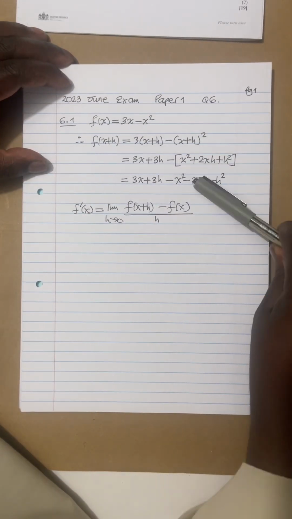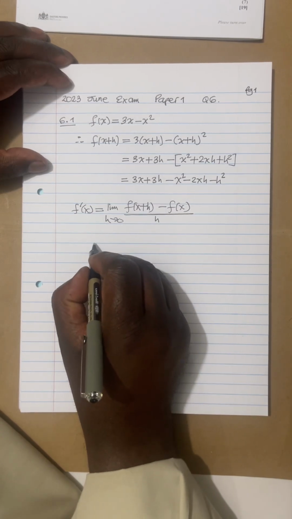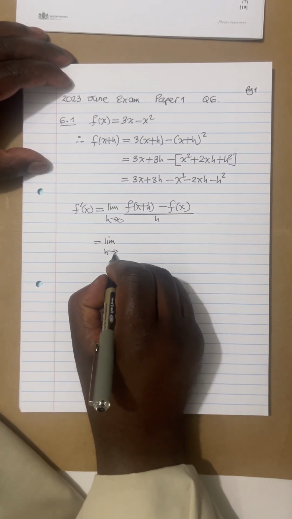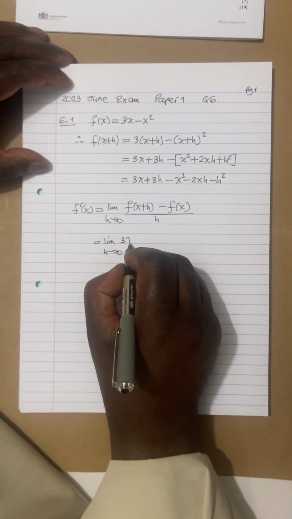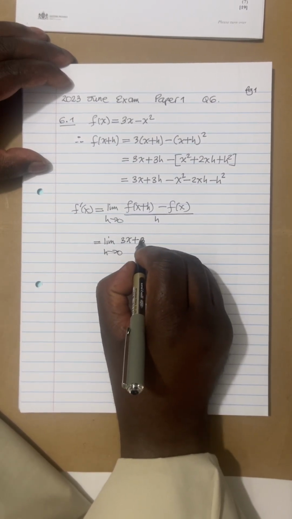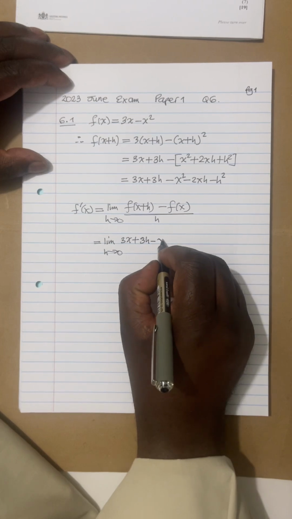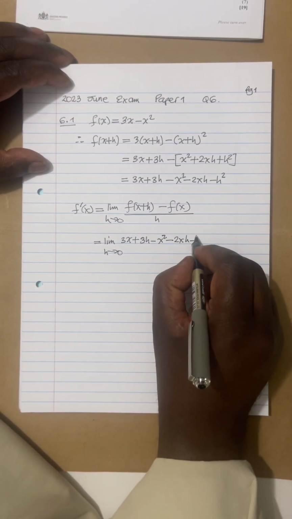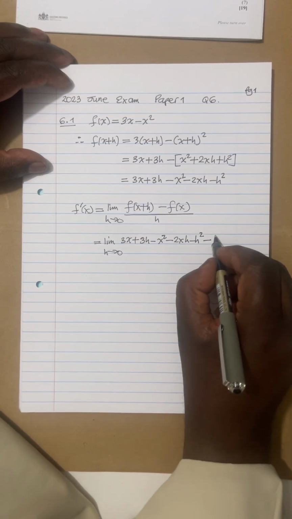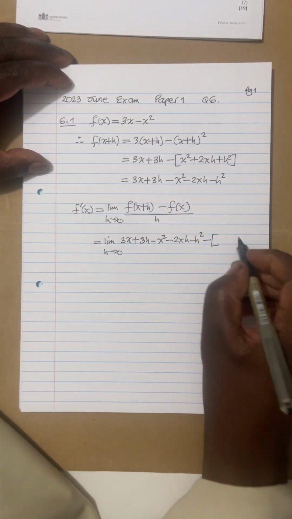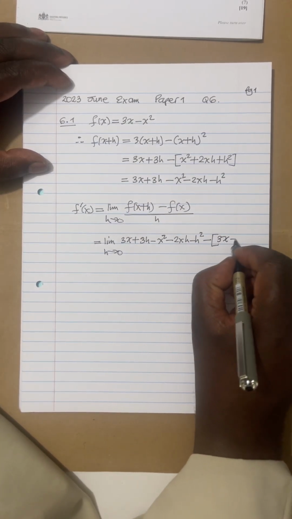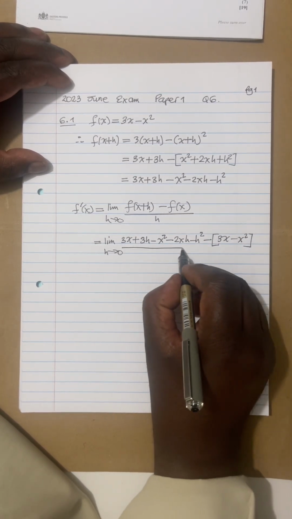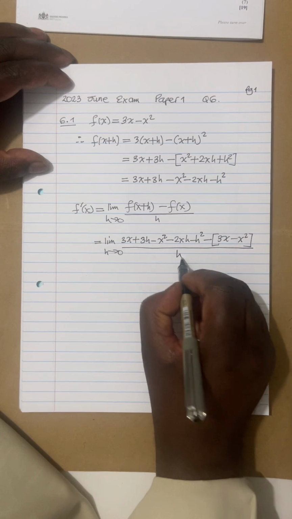Substituting these two expressions into the formula, this will be equal to limit as h approaches 0 of 3x plus 3h minus x squared minus 2xh minus h squared minus open brackets, we put that expression in brackets, 3x minus x squared, like this, and we're dividing this whole expression by h.